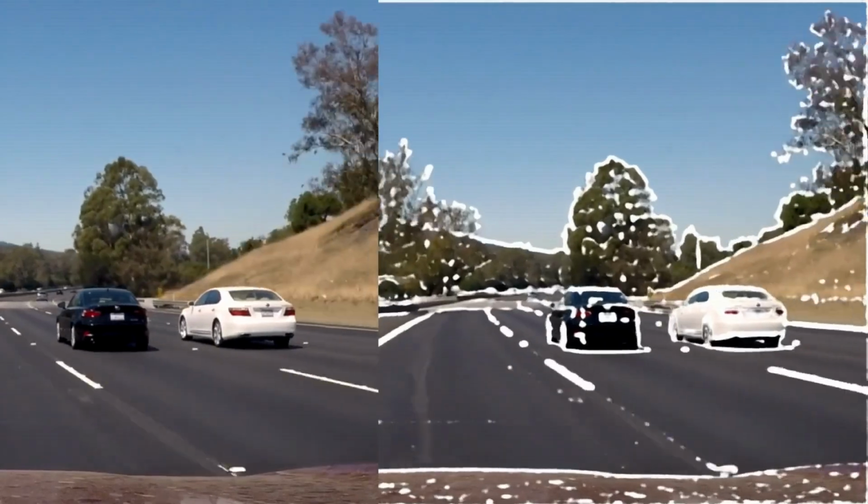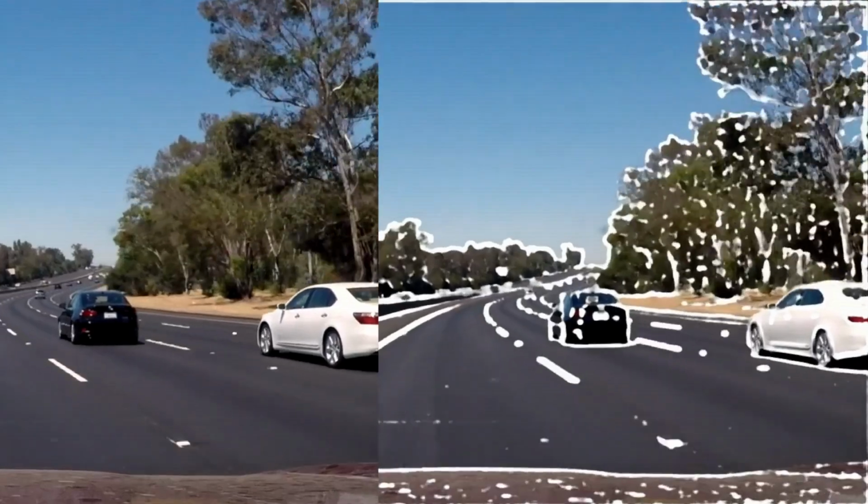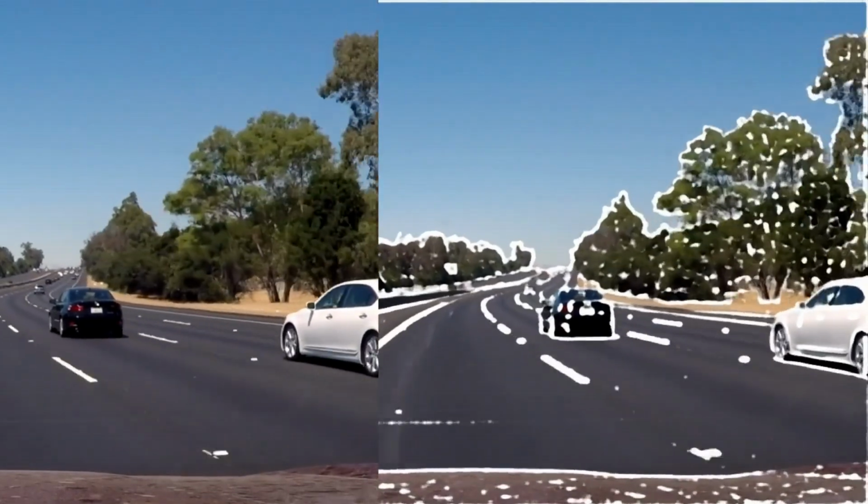This is an example video processed with my implementation. Left the original data and right with the edge detection filter applied.